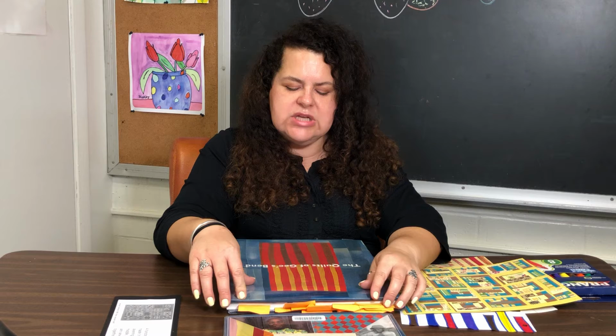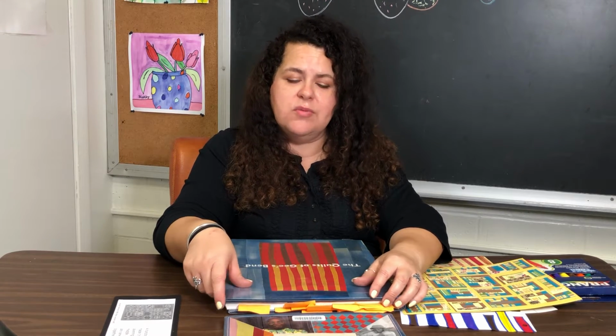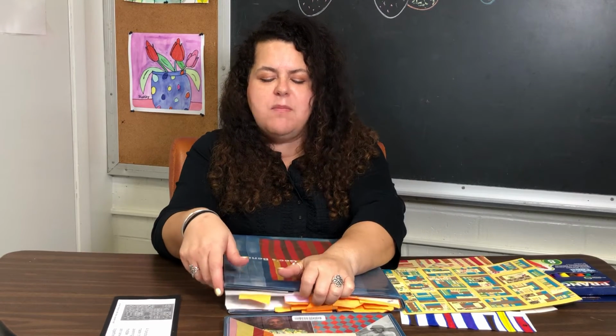A lot of times traditionally when a quilt is made, there's a design, and then people go and buy special fabrics to create the pieces. But what makes the Gee's Bend quilt so special is the fact that they were made from clothing worn by their loved ones, by their relatives. And I'm going to show you some examples.